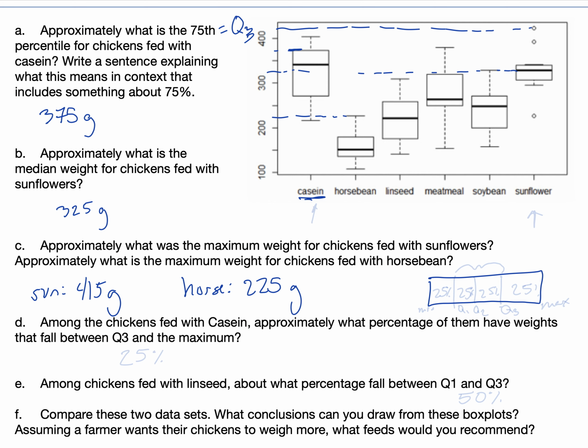So the distance between the min and Q1, there's 25% of the data in there. Between Q1 and Q2, there's 25% of the data. Between Q2 and Q3, there's 25% of the data. And between Q3 and the max, there's 25% of the data as well.